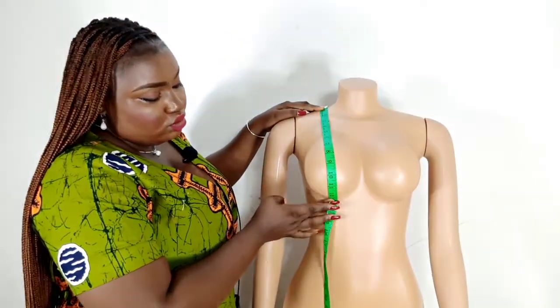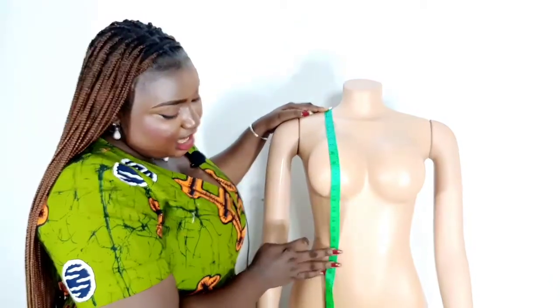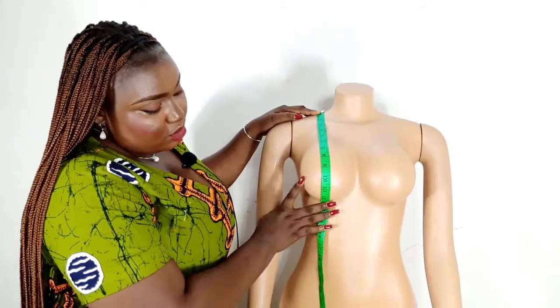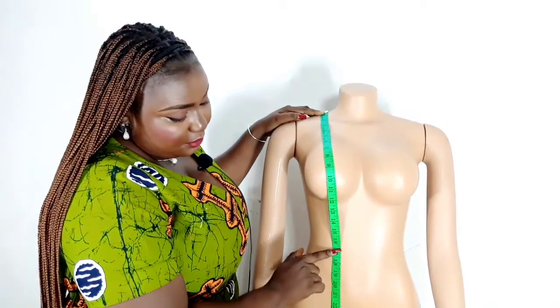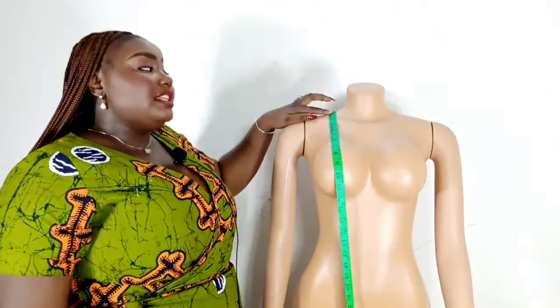Then it goes to the under bust, right? Then to the affluence. When you're taking the under bust measurement, you make sure your tape comes like this, curvy, right? Then you take to the affluence, which is here. Mind you, when I say to the affluence, it's from the shoulder.